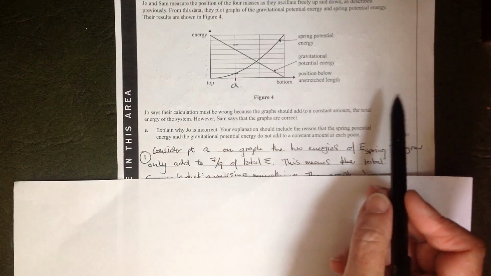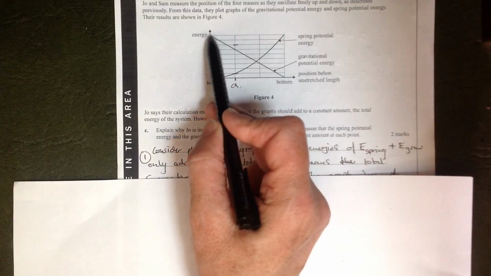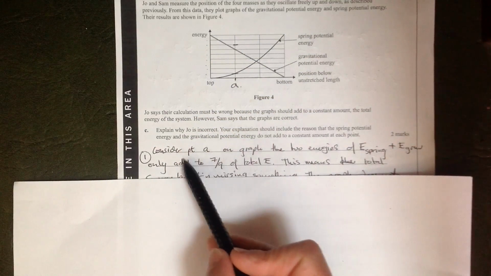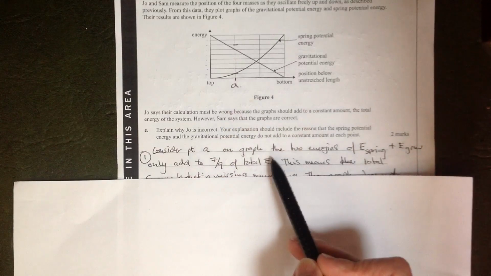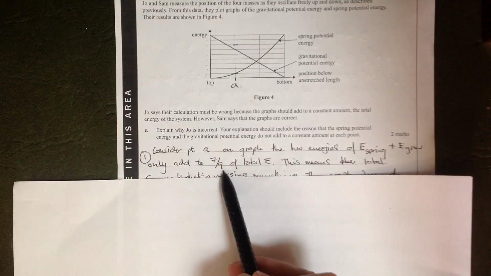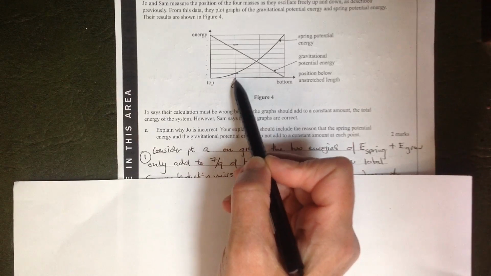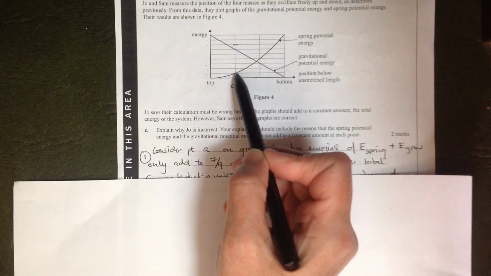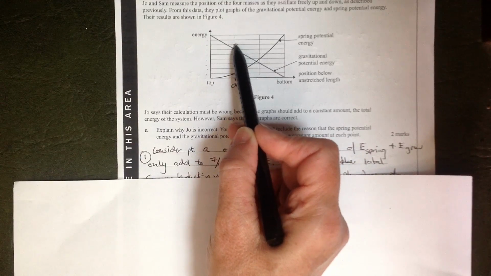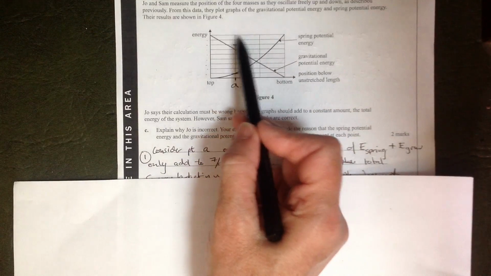If the energy budget is kept constant, then it means everything should add up to a flat line across the top. That should be our total energy of the system, and that should be constant, as we know from the conservation of energy. So I've said consider the point on the graph A. The 2 graph energies, energy of the spring and energy of gravity, only add up to 7/9 of the total energy. So how did I work that out? Well, from here to here is 1, and then 1, 2, 3, 4, 1, 2, 3, 4, 5, 6. So if I add this bit to there, I only get to here. I don't get to the top. So I'm only adding up to 7/9 of the total energy of what it should be.